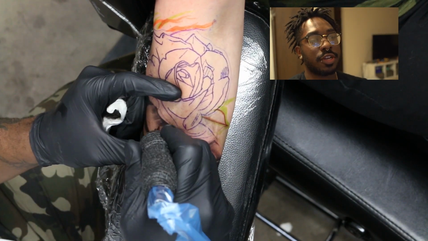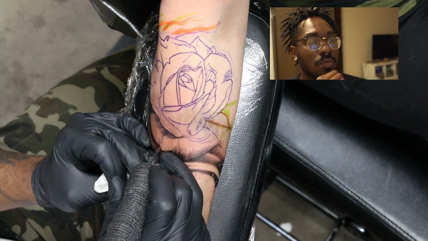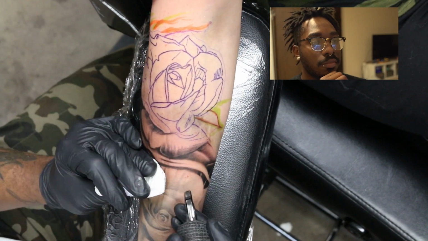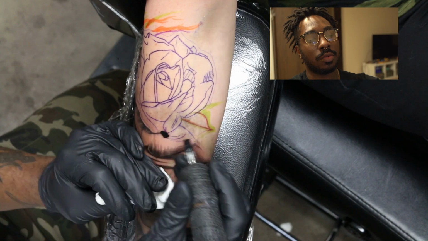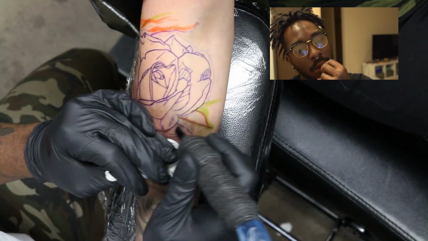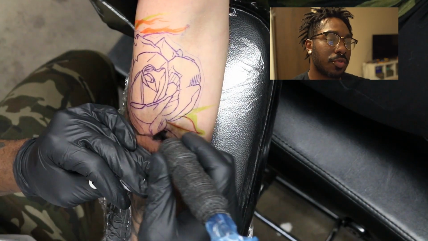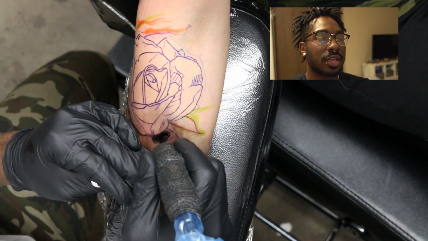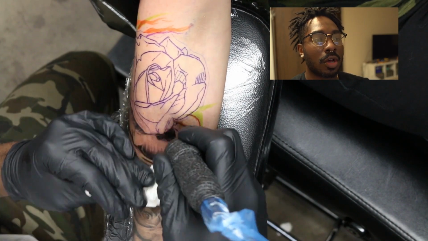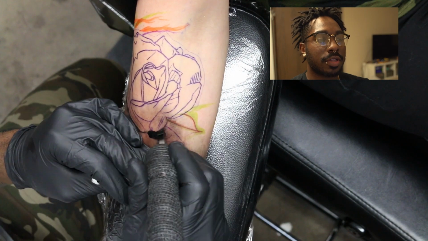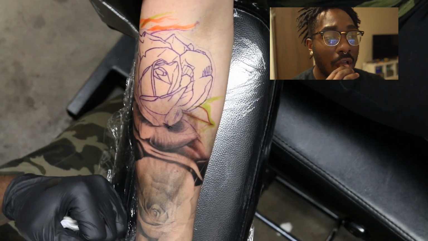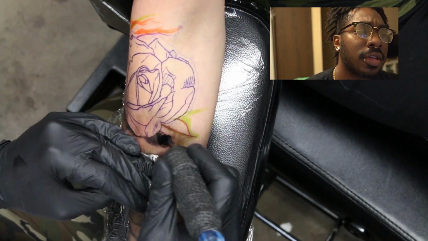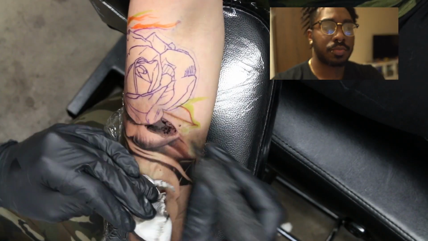Just slowly brushing it in, building it up. And slow and steady is the key with black and gray. Everything has to be finessed. Can't just get in there and full on saturate everything. It's not like doing an illustrative style or something more traditional based.